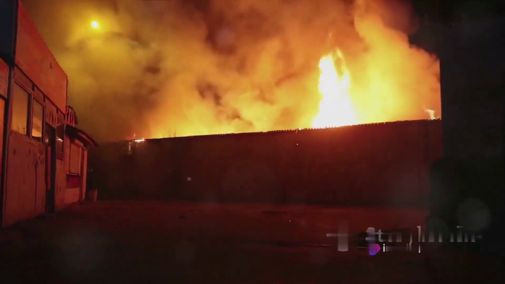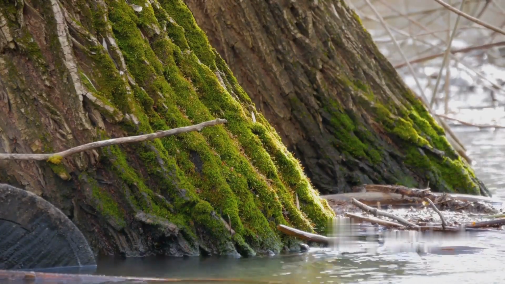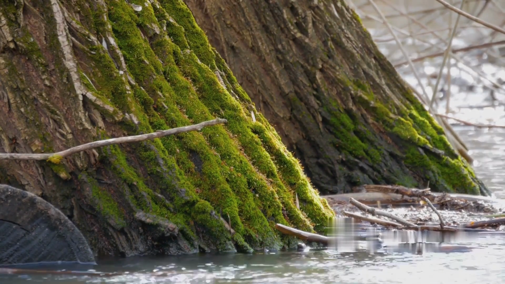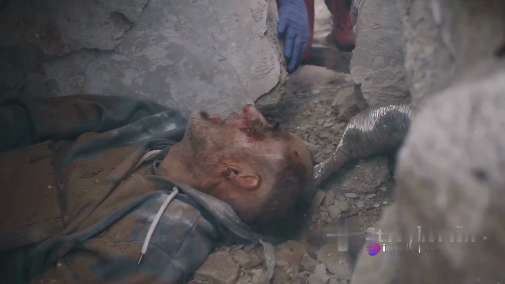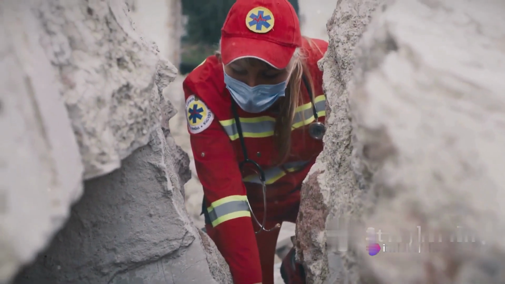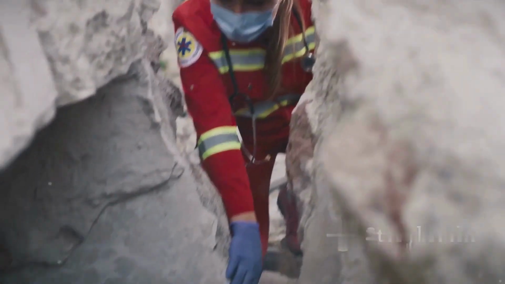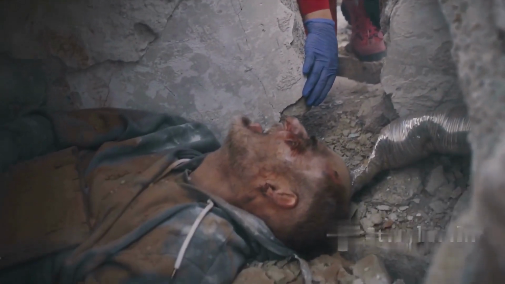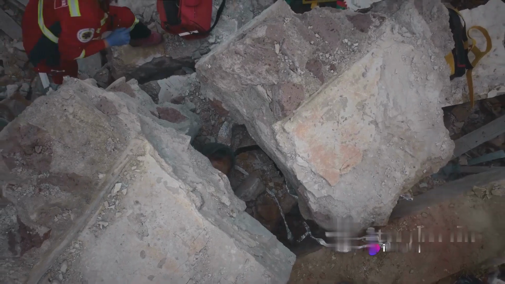Then there are landslides. The shaking can destabilize slopes, causing them to slide and bring down everything in their path, from houses to trees, even entire neighborhoods. These landslides are particularly dangerous in hilly and mountainous regions, where the terrain is already precarious. But the effects of an earthquake aren't limited to the land. Underwater earthquakes can trigger tsunamis, giant sea waves that rush towards coastlines with destructive force.